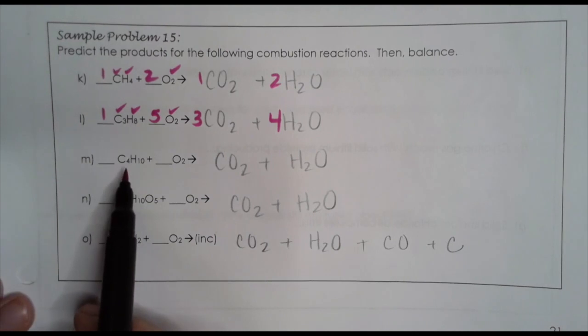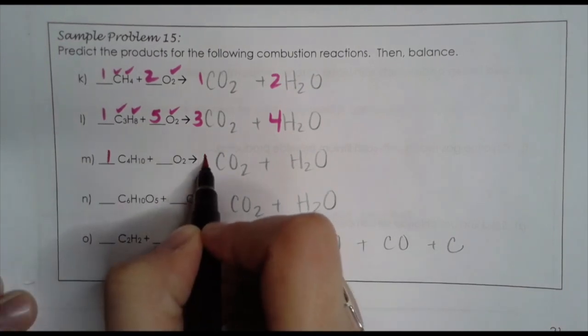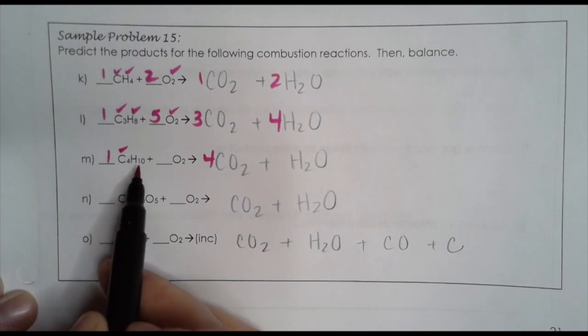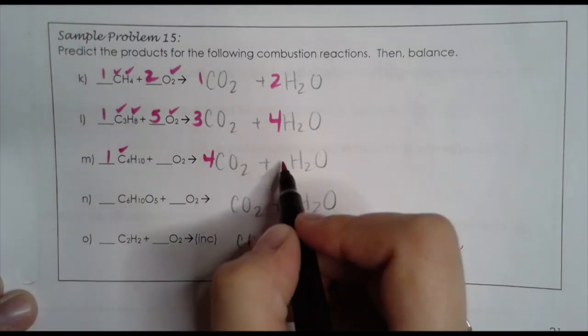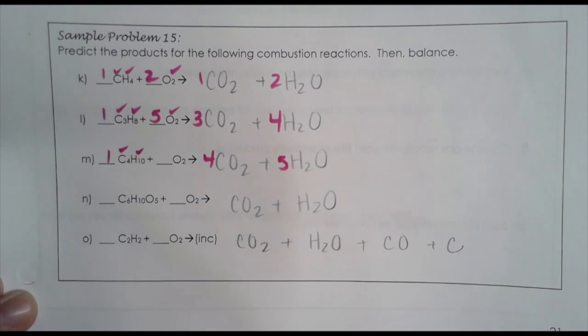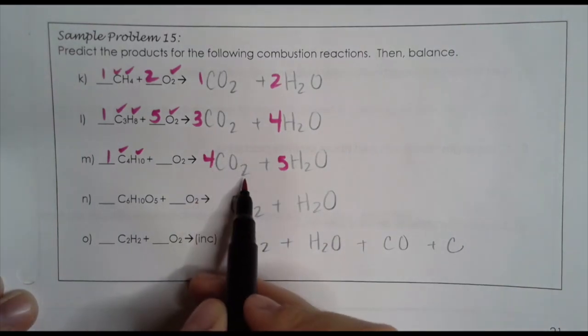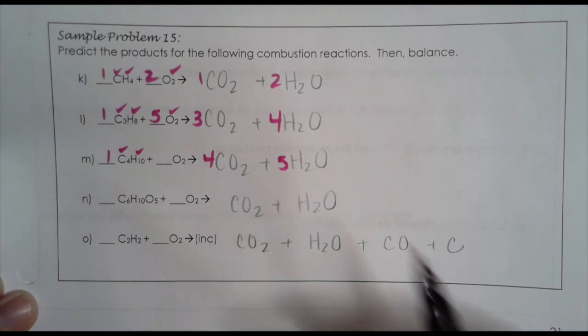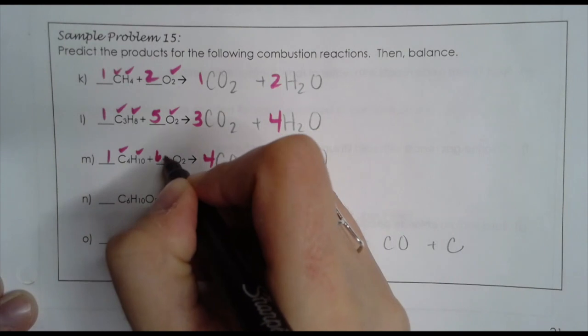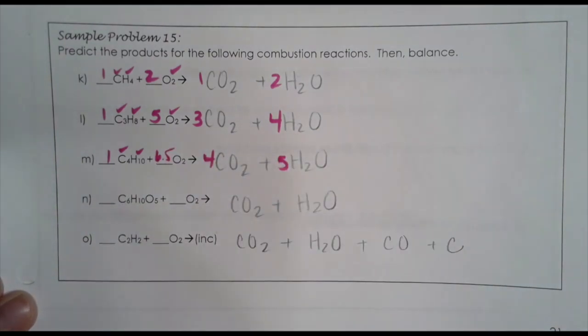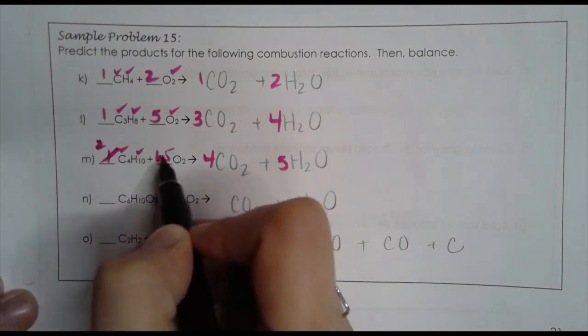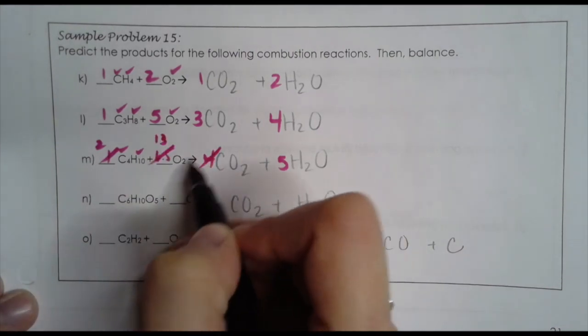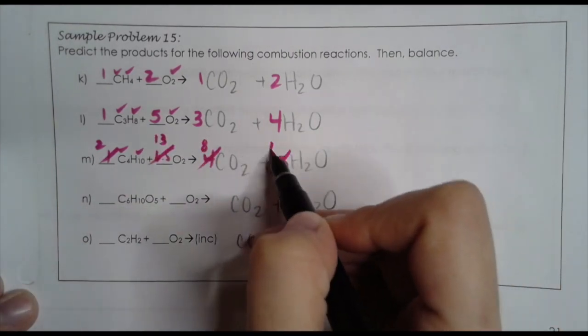For the next one, let's see, start off with carbon again. So I have 1 and 4. Hydrogen, so I have 10. Looks like 5 times 2 is 10. But watch this. 4 times 2 is 8, plus another 5 gives me 13. Look what happens here. I can't have 6.5 oxygen molecules. So what I have to do, and you're going to see this sometimes with combustion reactions, is you have to multiply all coefficients by 2, just like you were doing in some of those balancing problems.